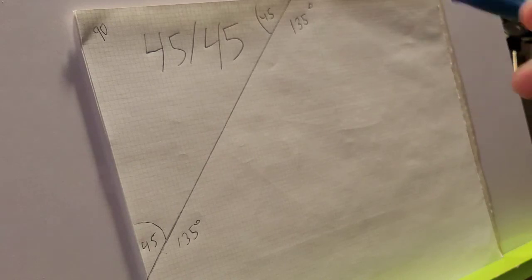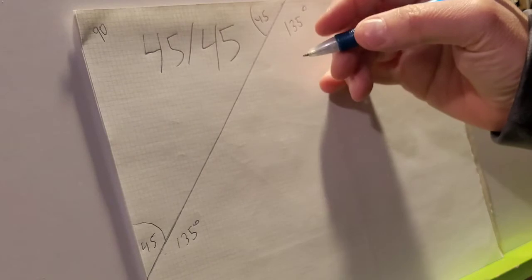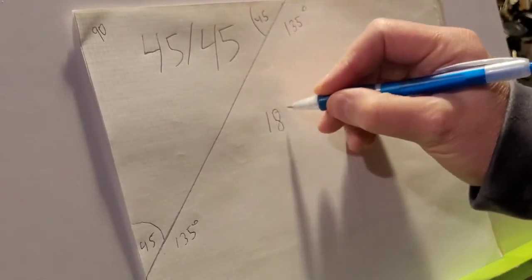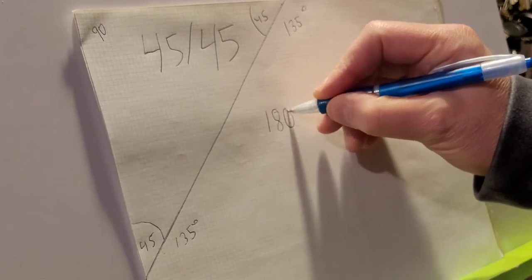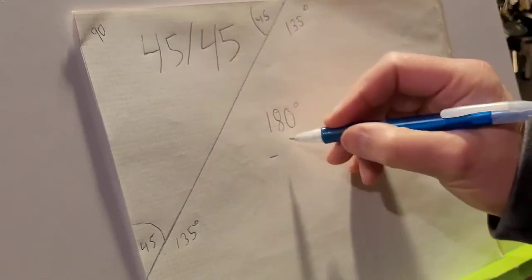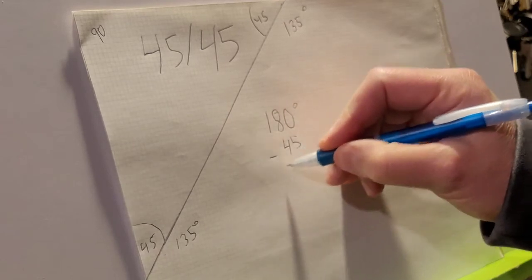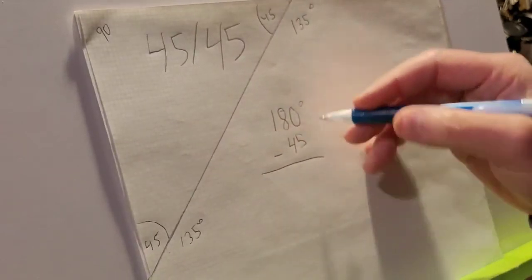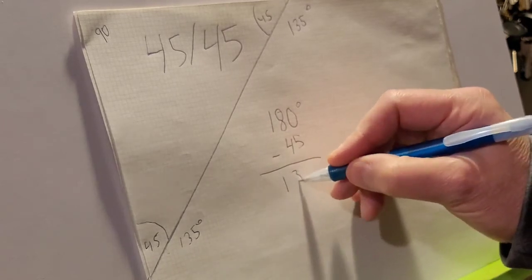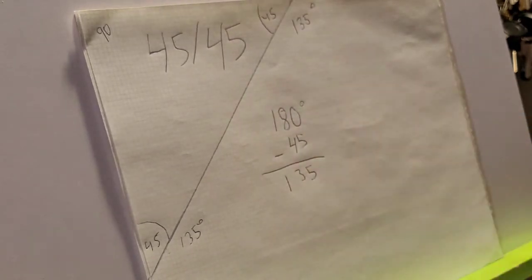Now, how do I know that's what that means? Well, what you do is you take 180 degrees and you subtract the 45 from it. And that will give you 135.